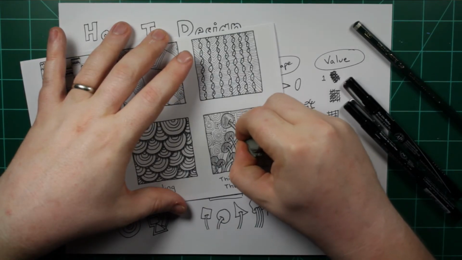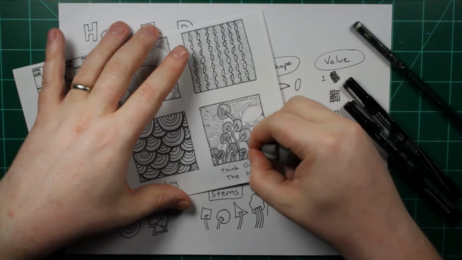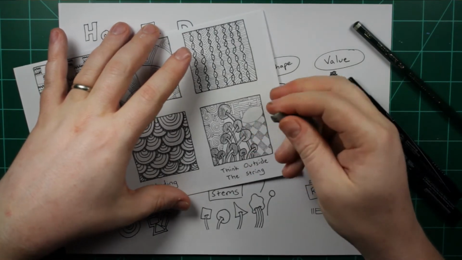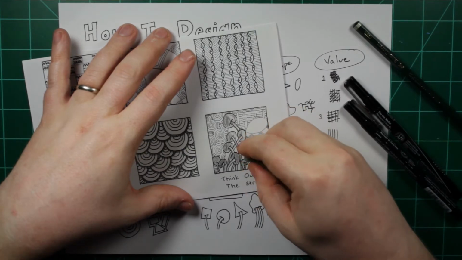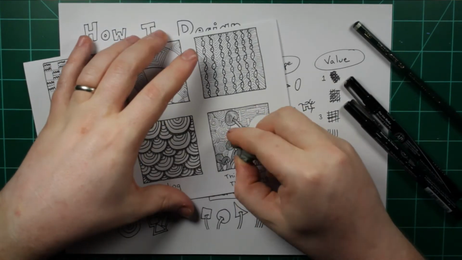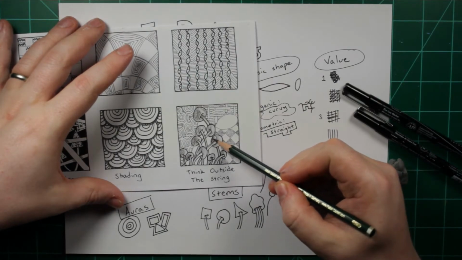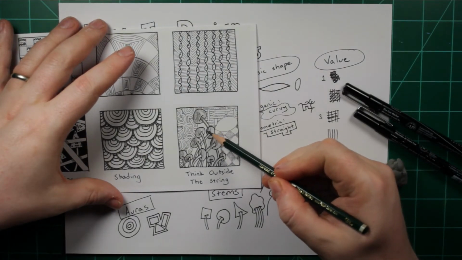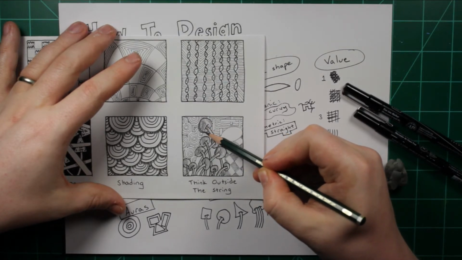So I'm just lightening up some of the value on the right-hand side of each of these little shapes. Give it a little bit of a three-dimensional feel. And then I can go back in and darken the left-hand side a little bit more. And that will just help to emphasize that three-dimensional feel.